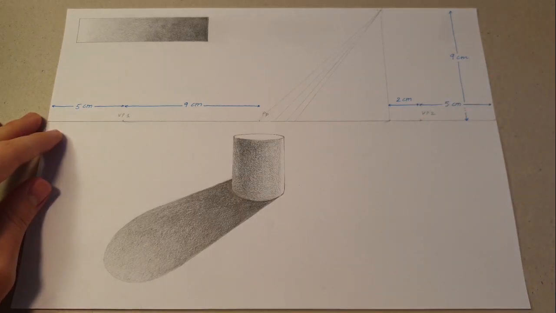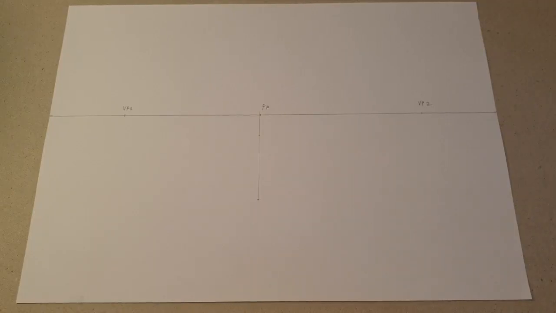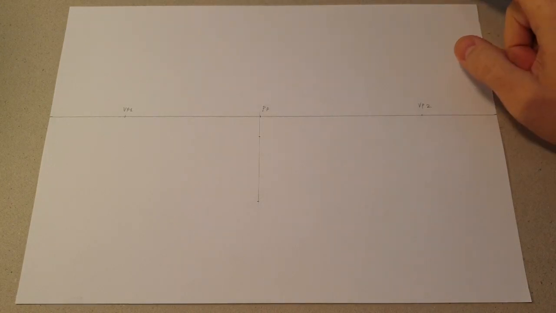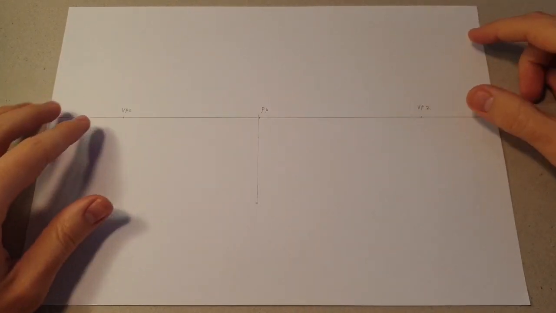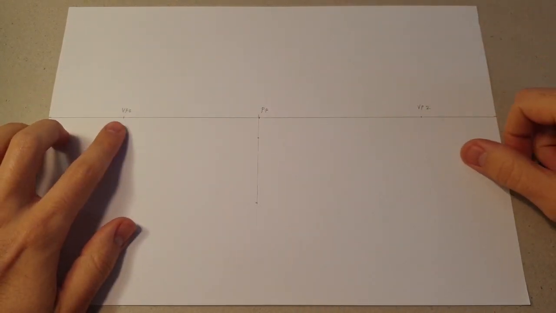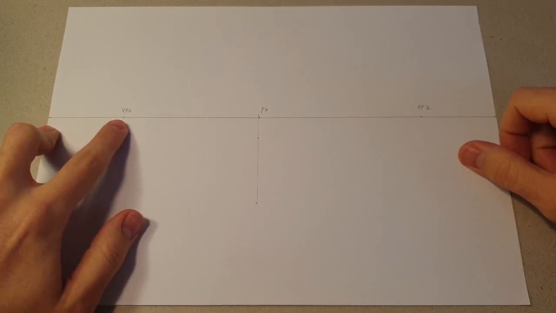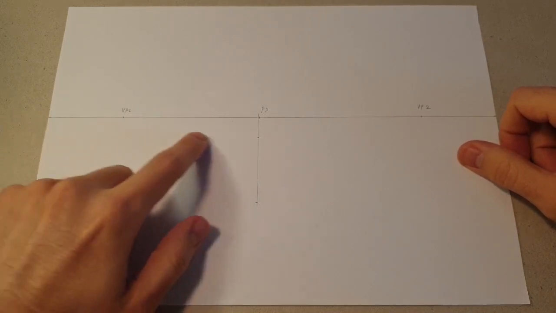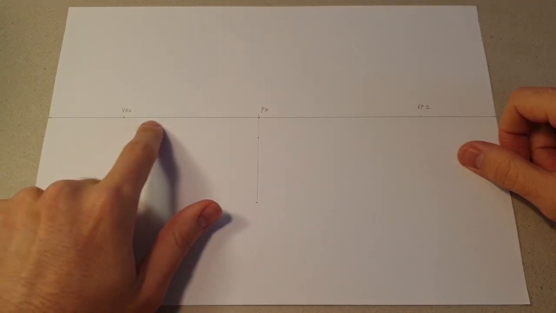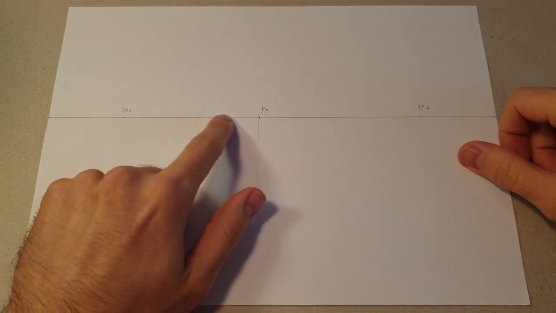Let's get started. So I have already drawn the horizontal line, 9 centimeters to the top of our sheet of paper, the vanishing points 1 and 2, 5 centimeters to the edges of our sheet of paper, and the principal point, which is 9 centimeters to the right of the vanishing point 1.